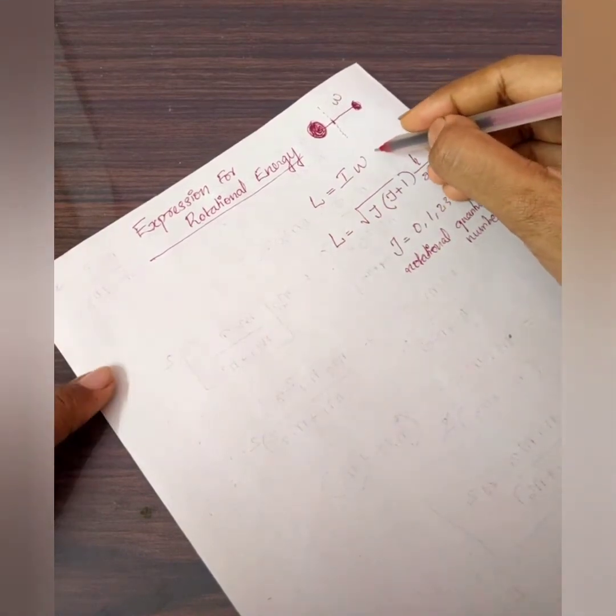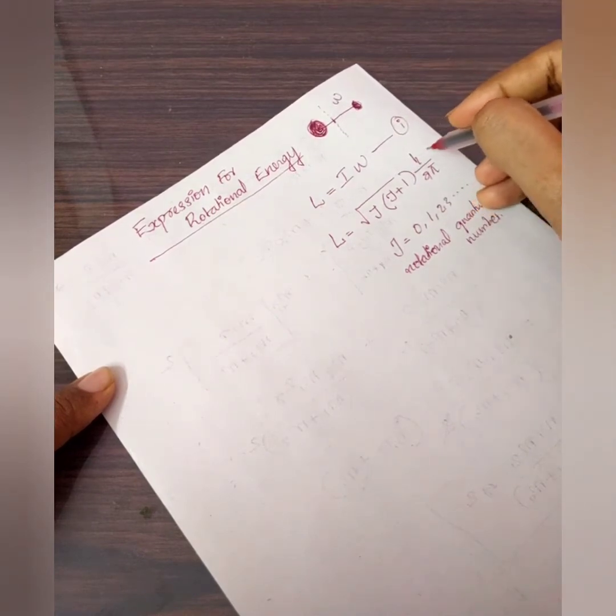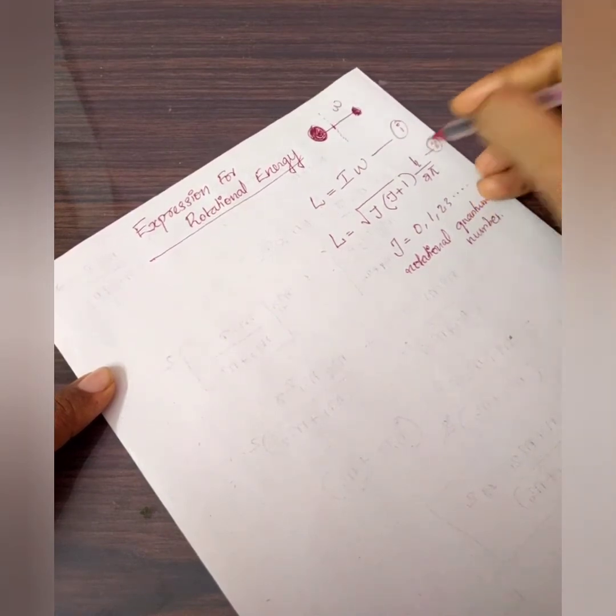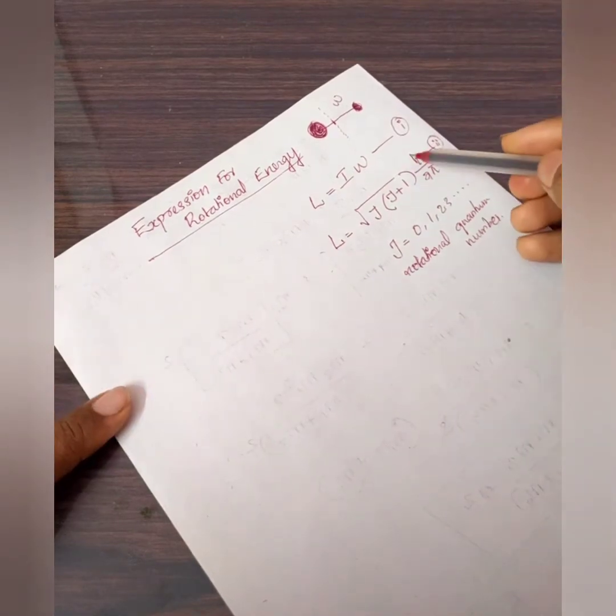Let's number the equations. Let this be equation number 1, and let this be equation number 2. And here h, as we all know, is Planck's constant.